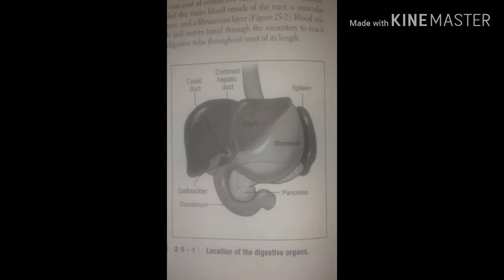The GI tract is essentially a tube with walls fashioned of four layers of tissues: a lining, a submucous coat of connective tissue in which are embedded the main blood vessels of the tract, a muscular layer, and a serous layer. Blood vessels and nerves travel through the mesentery to reach the digestive tract throughout most of its length.